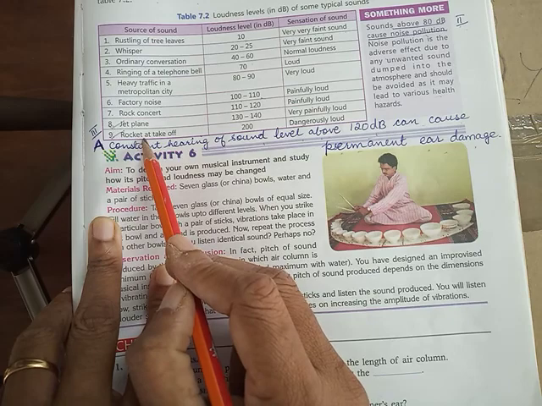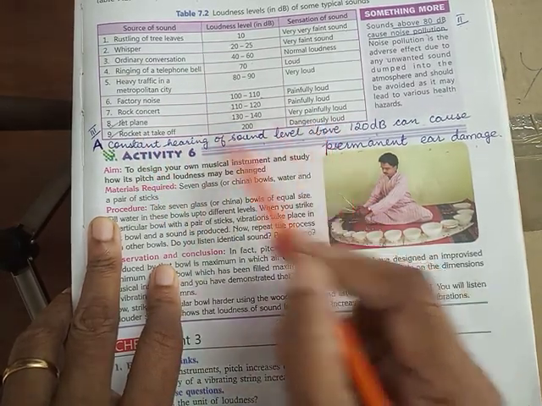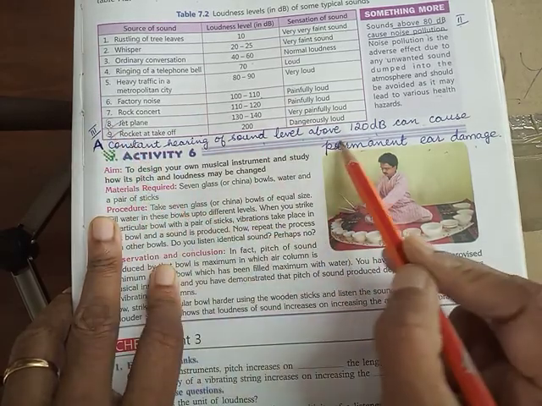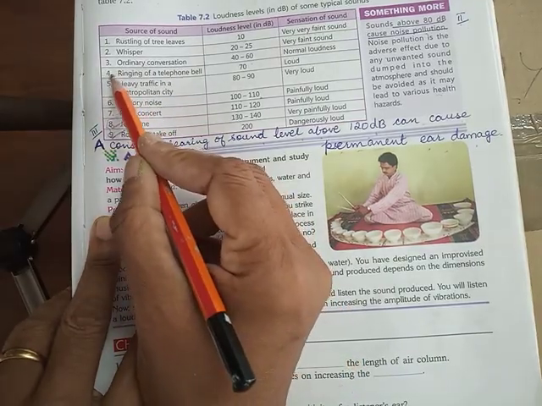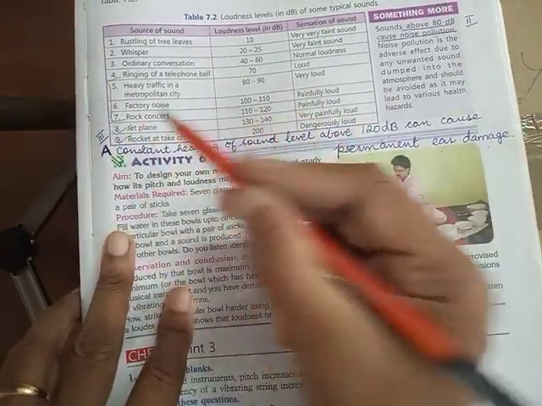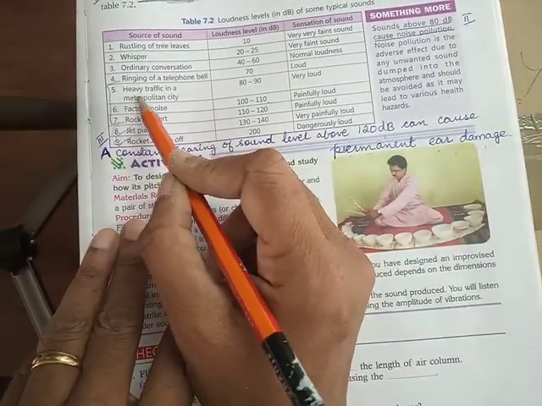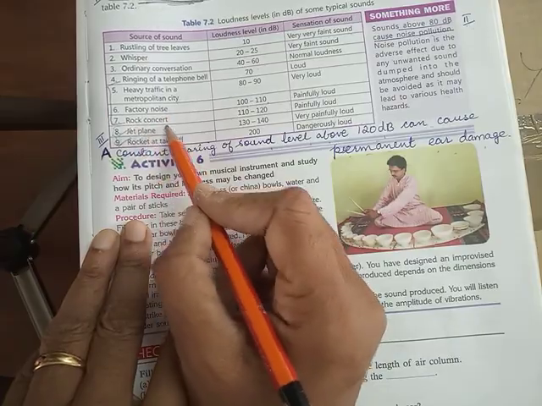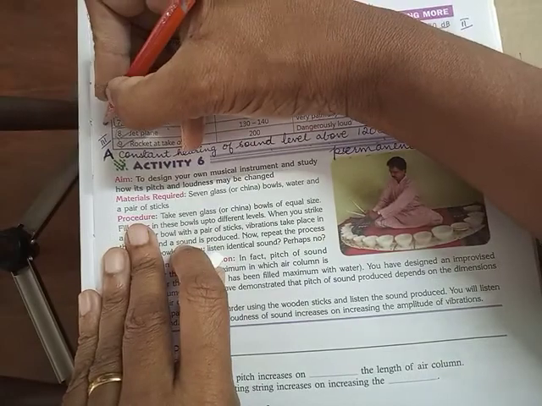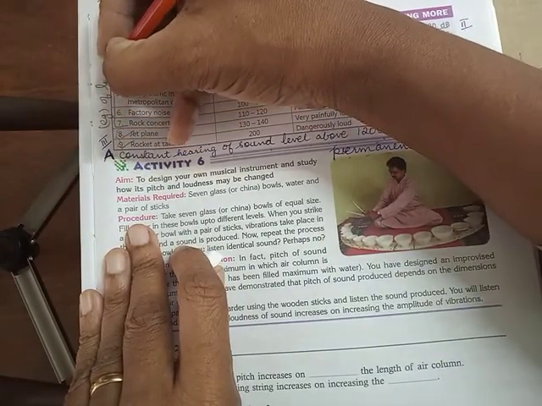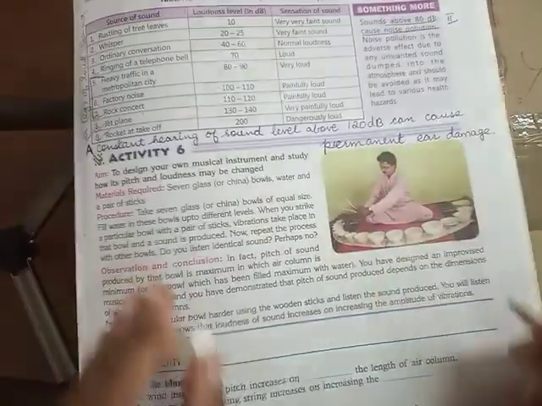Jet plane, rocket at takeoff. So these are painfully loud, means these can cause permanent ear damage. Whereas these ones are very loud sound. So give some example of very loud sound. You can write, okay, this is very loud. Okay, heavy traffic in metropolitan city, factory noise, rock concert. Okay, so these are examples of loud sound. These four are the examples of loud sound.